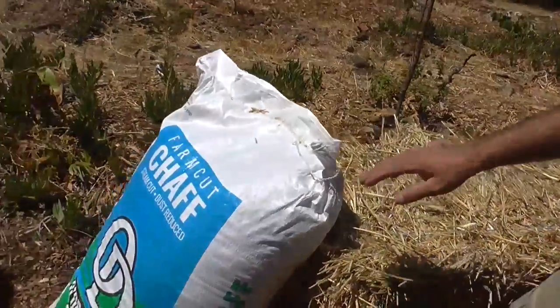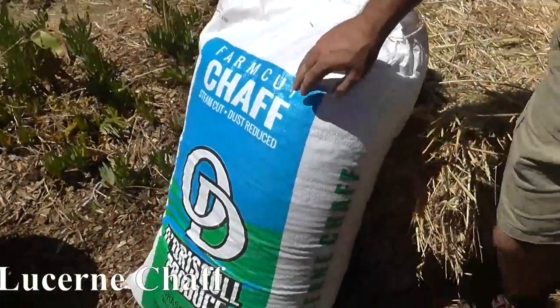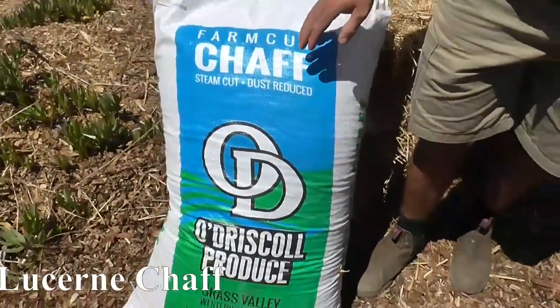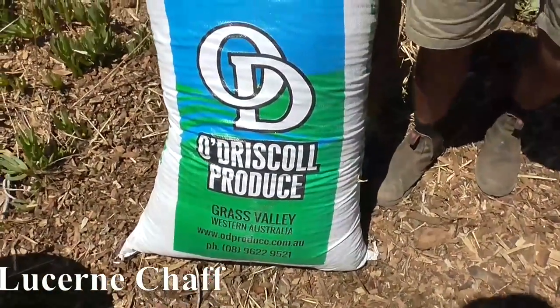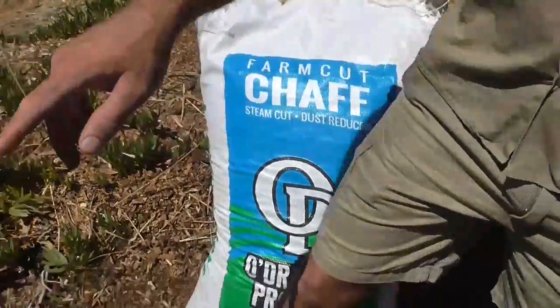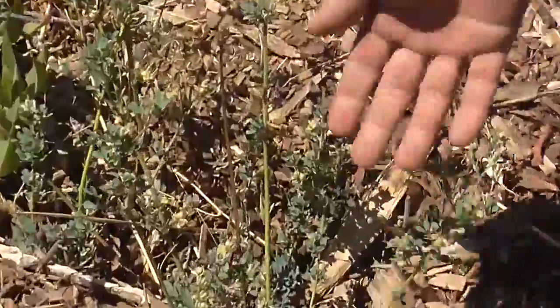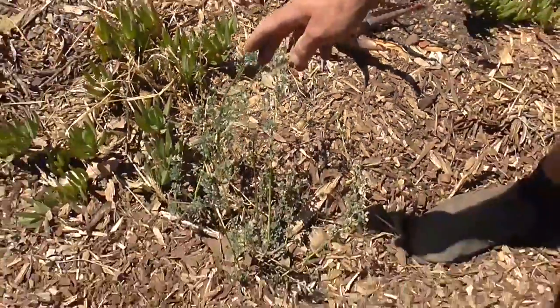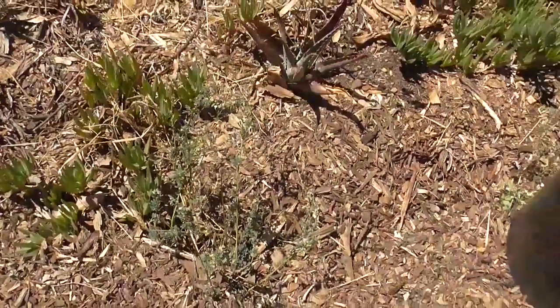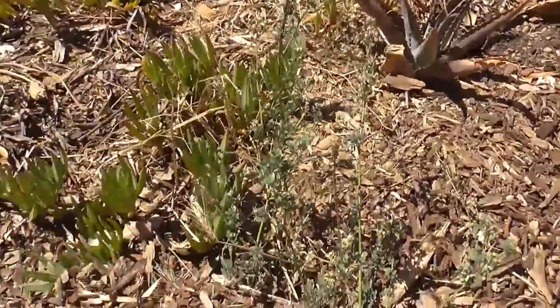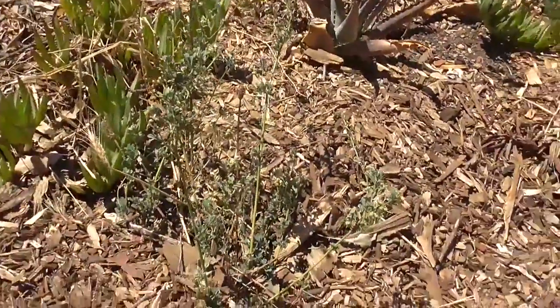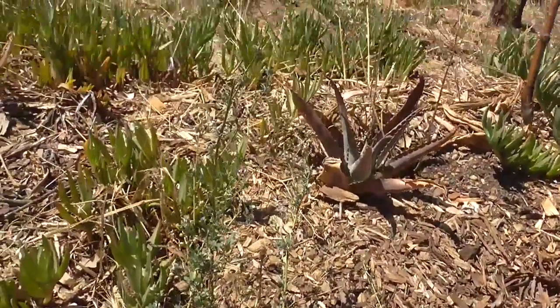We've got some lucerne chaff as well. I prefer to get a bale of lucerne hay because it's cheaper, but this is all that was available. This is actually a lucerne plant here, as you can see. Now lucerne is a fairly special kind of plant because there is a specific microorganism that grows particularly well on lucerne. This is called protozoa.